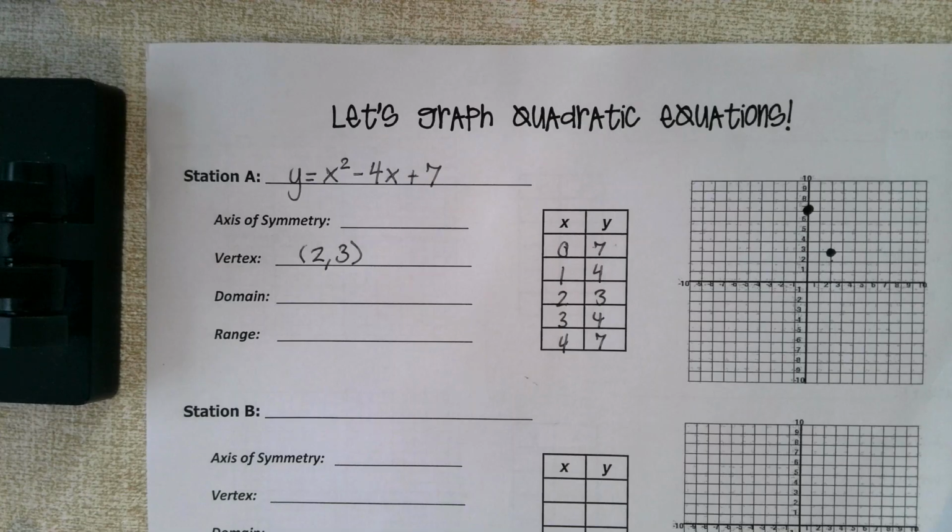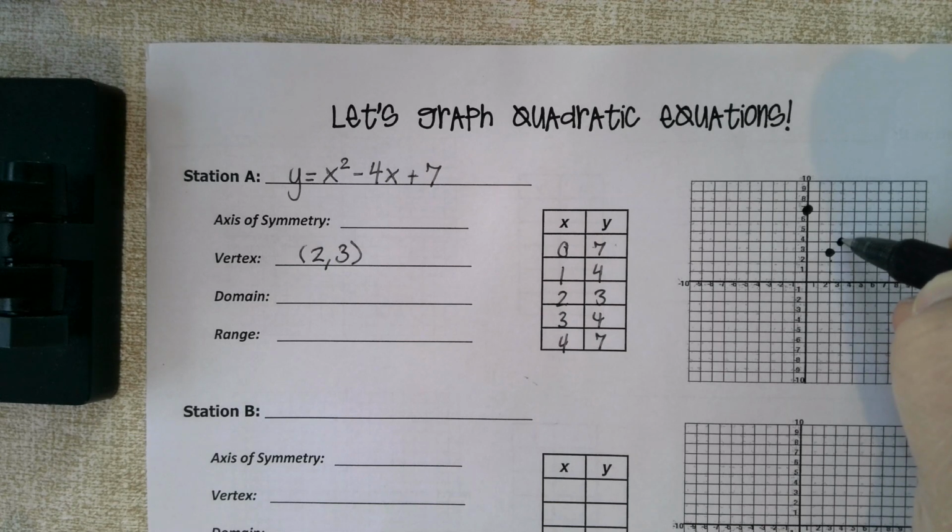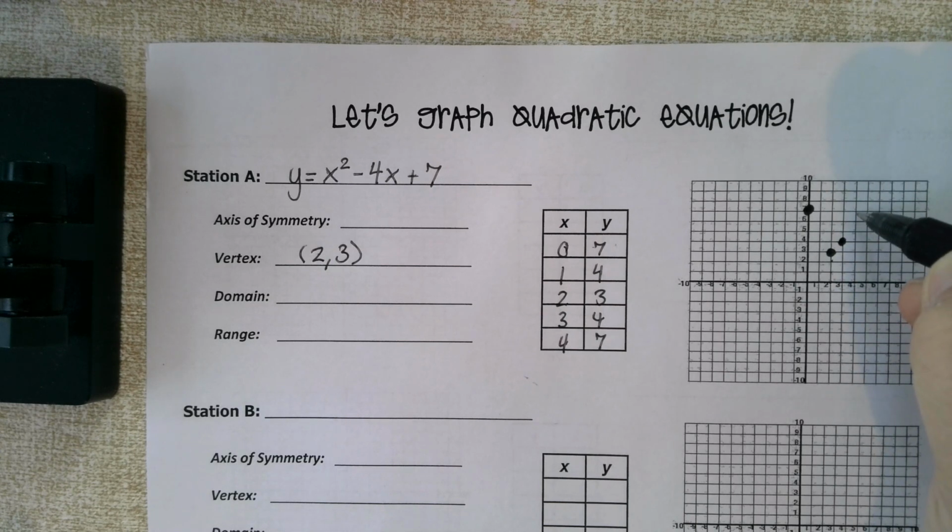It's probably a good idea, too, for me to graph a couple of other points just to help me round out my curve. So I'll pick 3, 4, and 4, 7. Over 3, up 4, over 4, up 7.